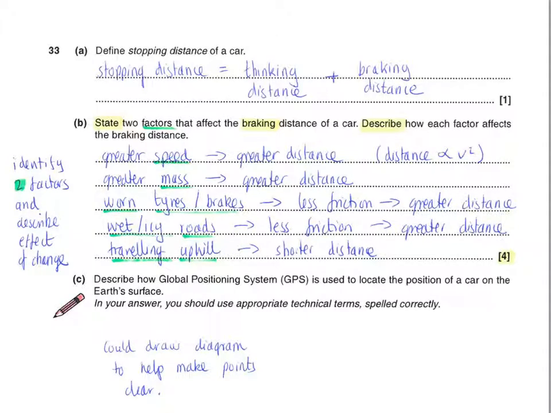This is G481 Homework Booklet, question 33. First of all, a definition. So straightforward, stopping distance, it is thinking distance plus braking distance.